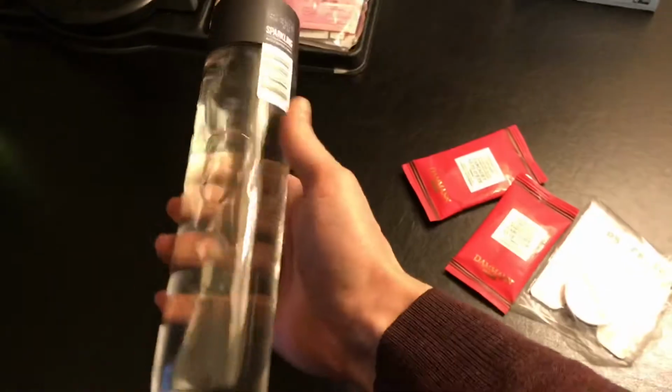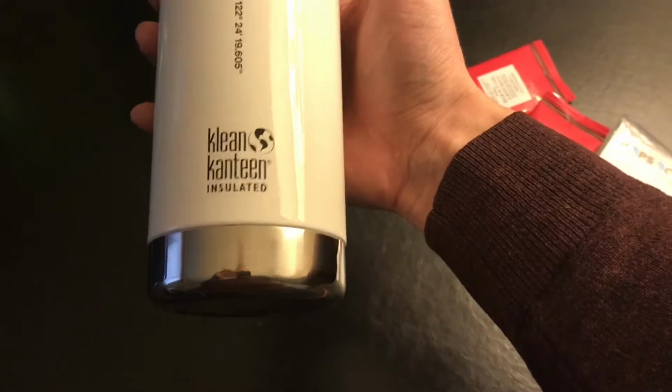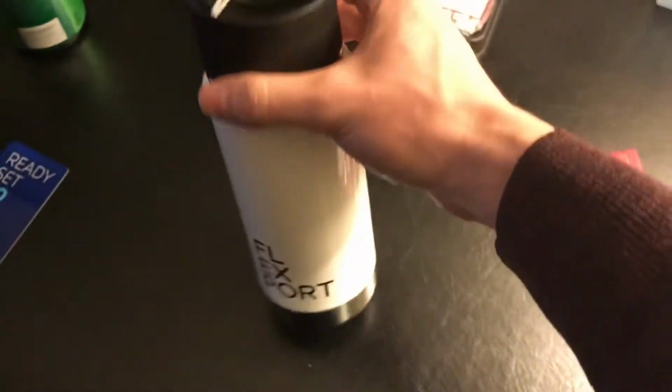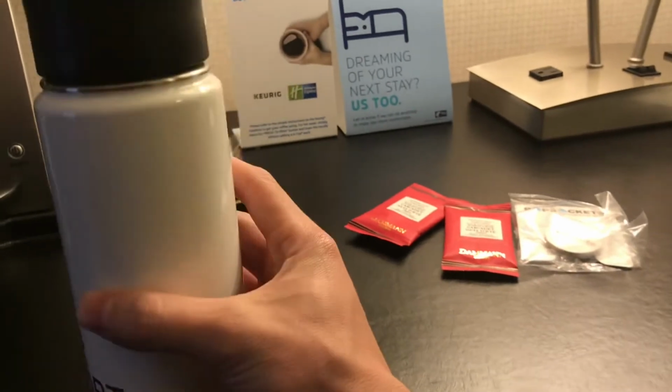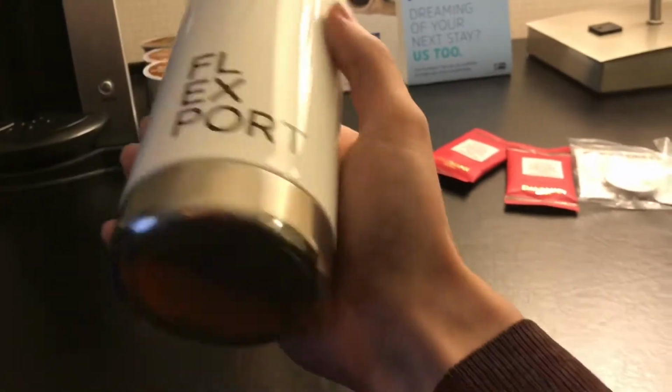Got this cool, it's not a water bottle. It's sparkling water, all glass and very high quality, something I took because it looks expensive. I got this FL Export item, which is a company that tracks ships, flights and any big machinery, maps it out and provides cool analytics. So this is their company, and it's a really nice thermos, highly insulated, so pretty cool.